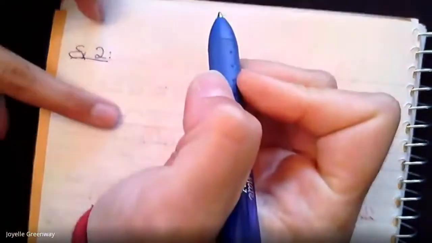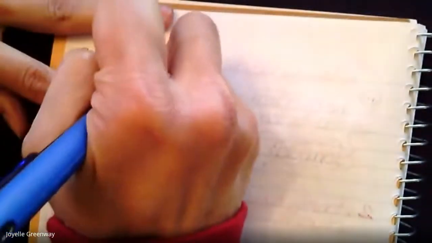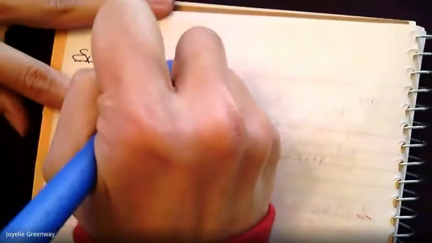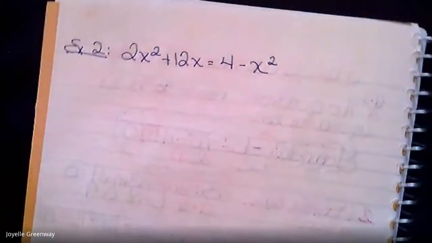So example number 2, we have 2x squared plus 12x equals 4 minus x squared.